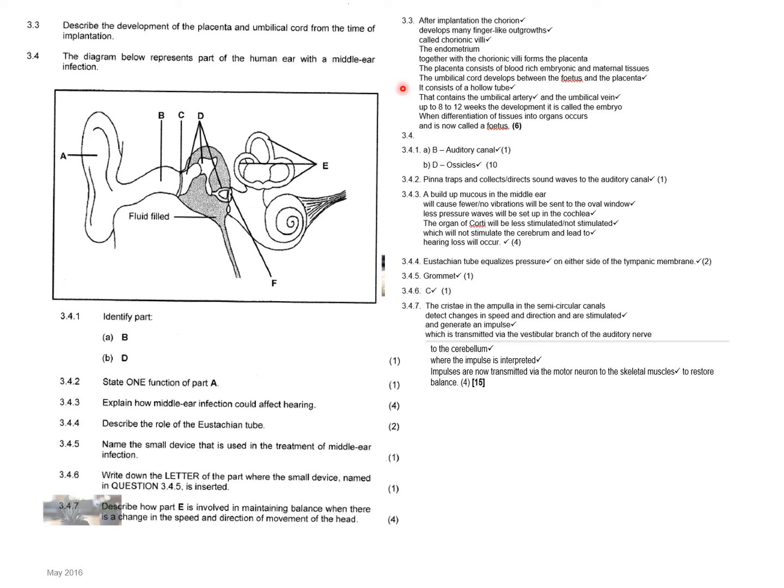Right. Let's get down to 3.4, the question on the ear. The diagram below represents part of the human ear with the middle ear infection. 3.4.1. Identify part B. Now we already did this. Part B is the auditory canal. Identify part D. Part D, we know. Can you see it's not asking for the hammer, the anvil, or the stirrup? They're asking for all of them. Those are the ossicles.